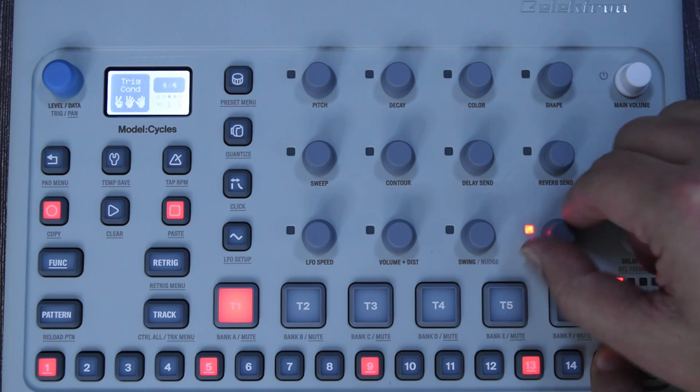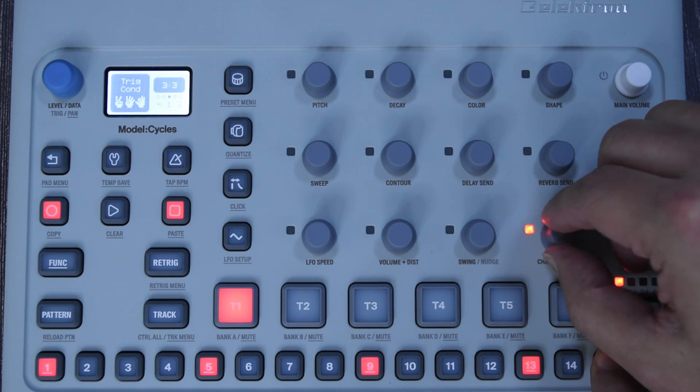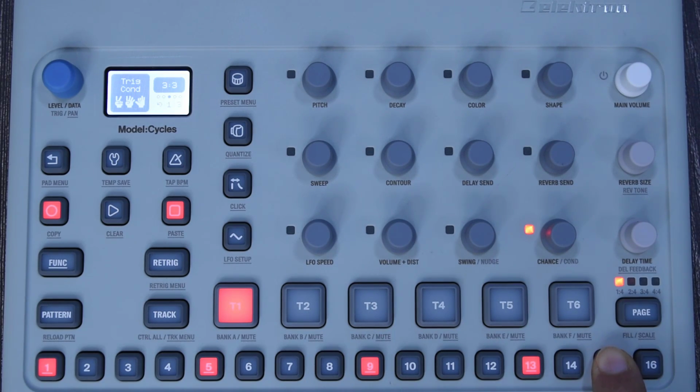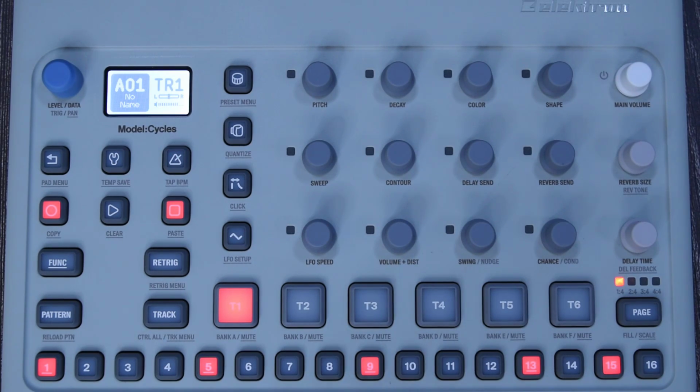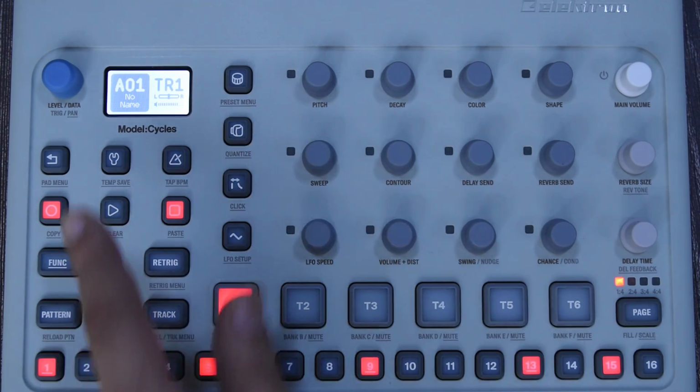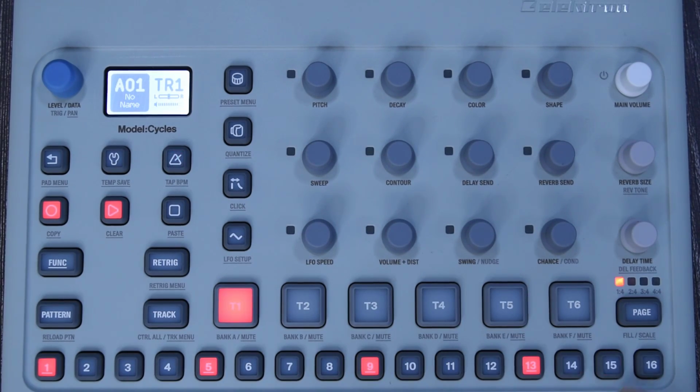And all of this is about counting. In this case, I'm going to do 3, 3, because I guess you get the idea of how this works. It means that we have to count 3 different cycles, and it will play on the third cycle. First cycle, not. Second cycle, not. Third cycle will play. There you go.